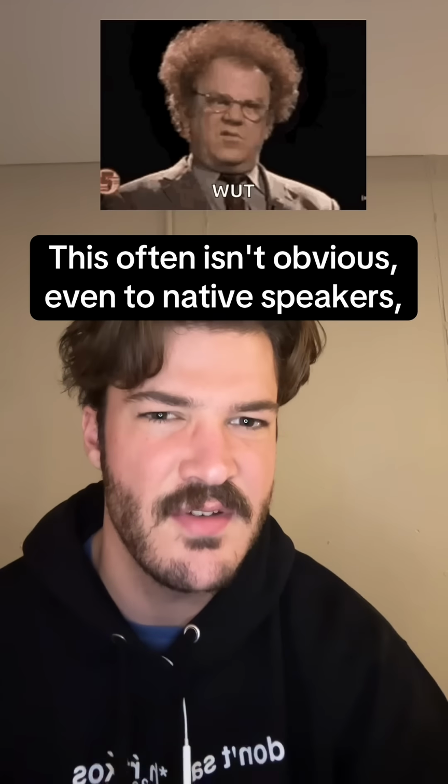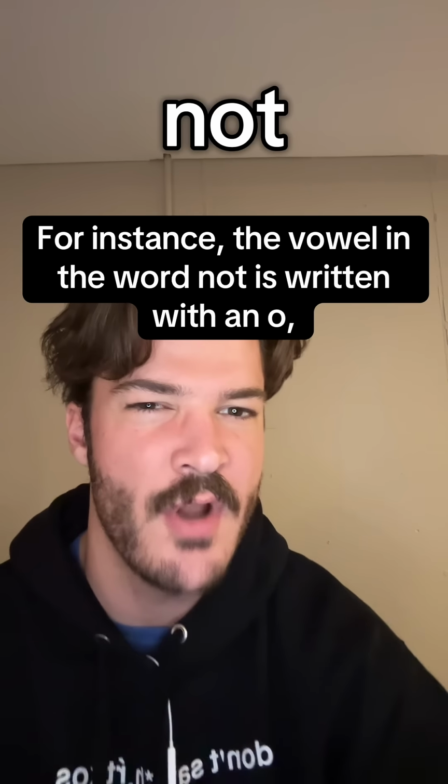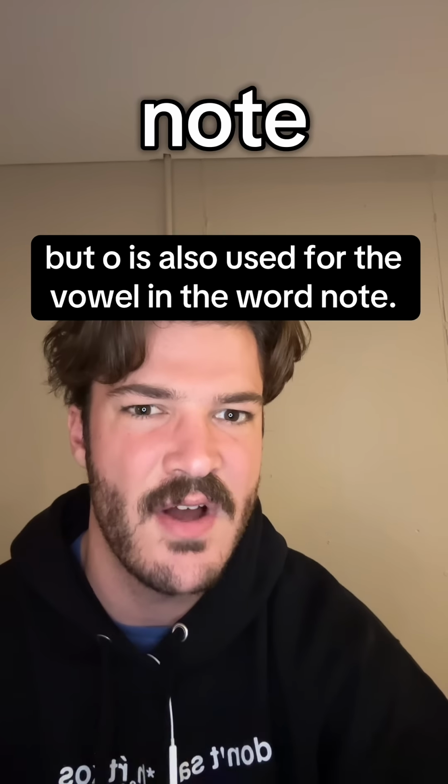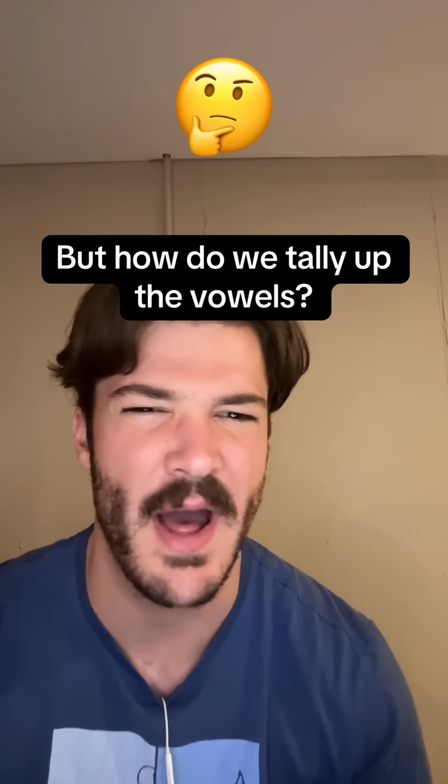This often isn't obvious even to native speakers because a lot of these different vowels are actually written with the same letters. For instance, the vowel in the word not is written with an O, but O is also used for the vowel in the word note. It's just that the silent E at the end reminds you to read it differently. Those two are pretty obviously different, but how do we tally up the vowels?